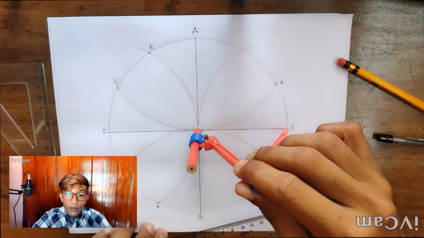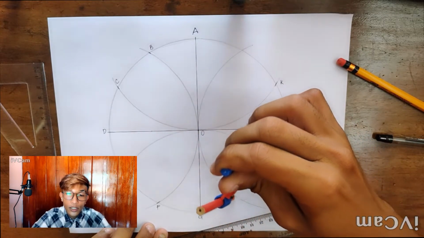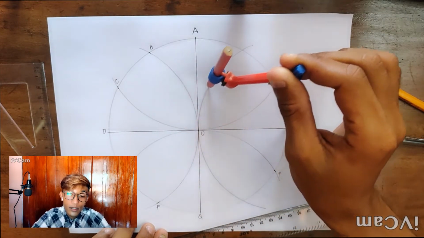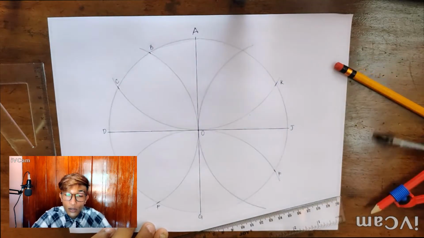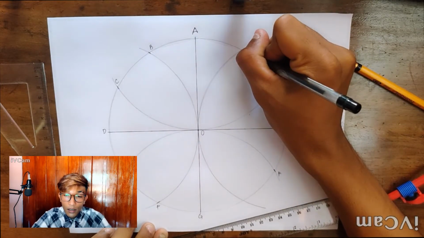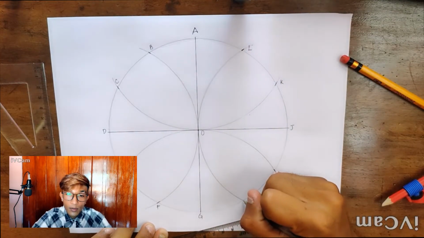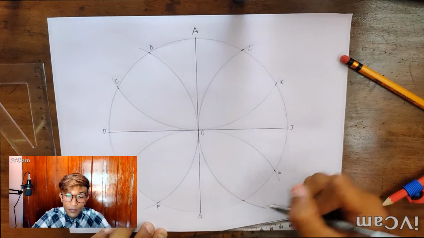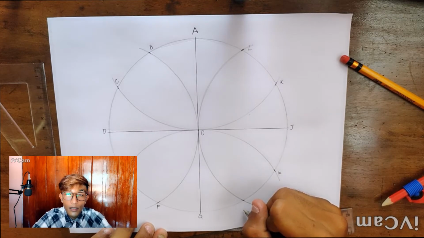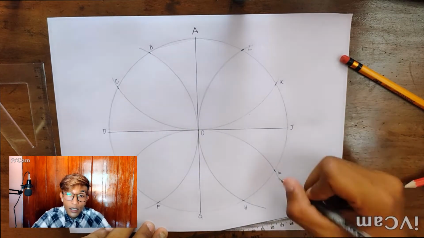Then finally, we'll be having our arc at point J, which will intersect our circumference in 2 points again. And these final points would be labeled as point L. And then the other one is point H.